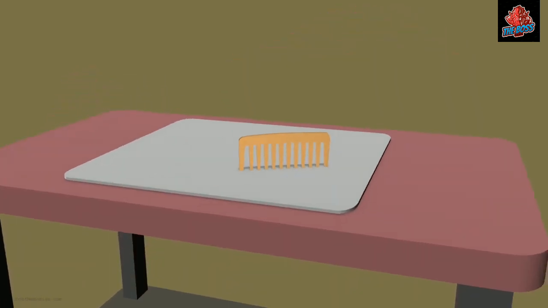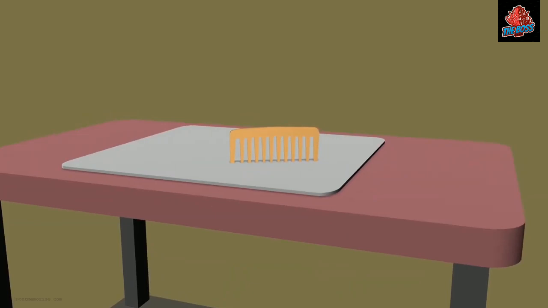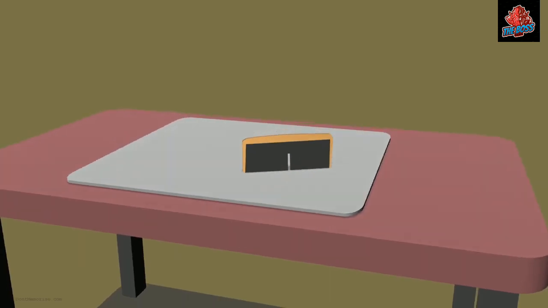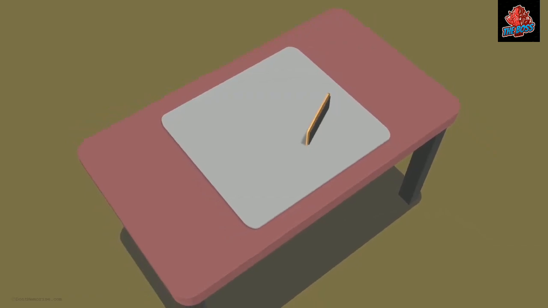Take a comb and cover all its openings except the middle one. You can use black paper to cover them. Place the comb perpendicular to the white sheet of paper as shown.